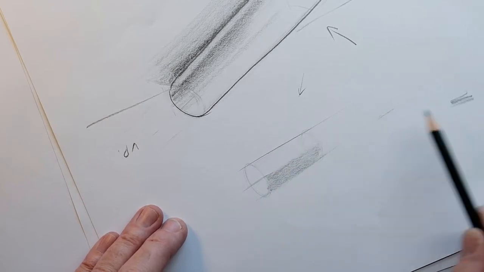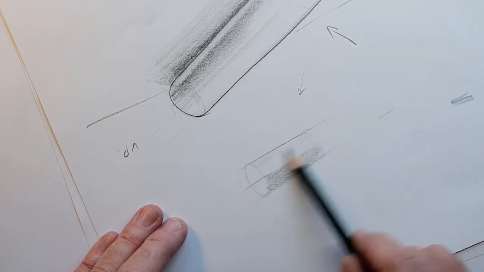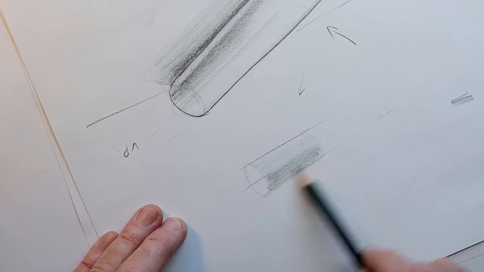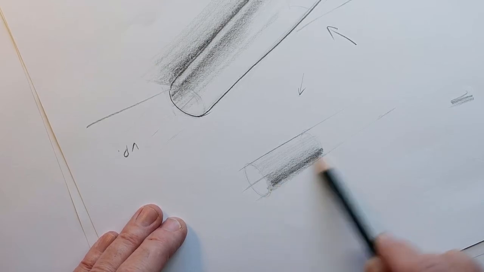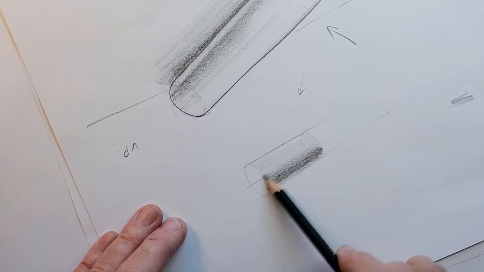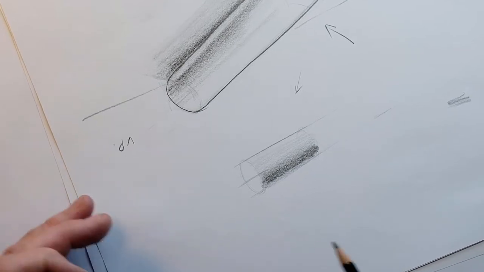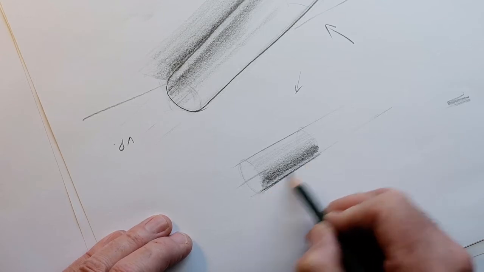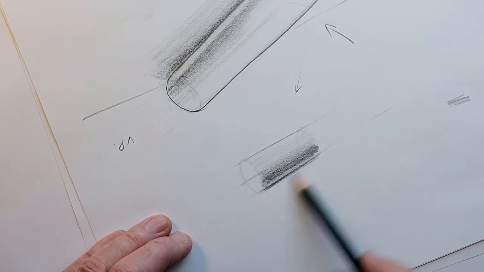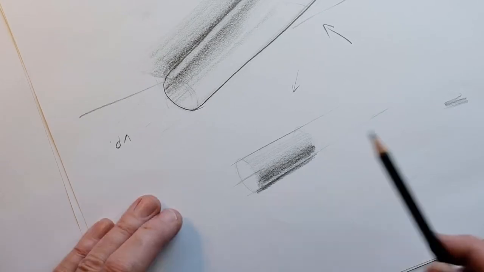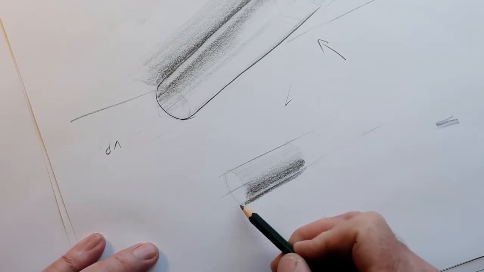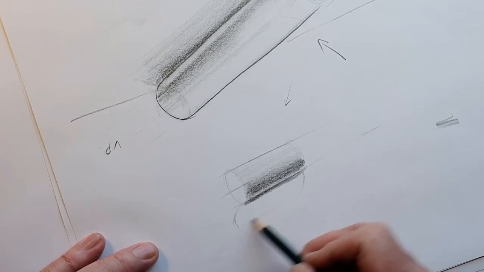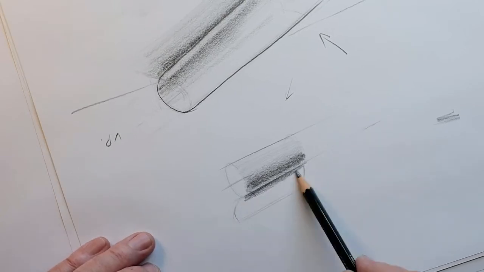There'll be a little highlight somewhere, and then the tone will be gradual, and then at a certain point there'll be a core shadow, a really dark bit, just like the sphere. And then underneath here your cast shadow will begin, and like the others, it'll be darkest underneath. Depending on the direction, it might sit like that. It's going to get a little bit softer as it gets out here.